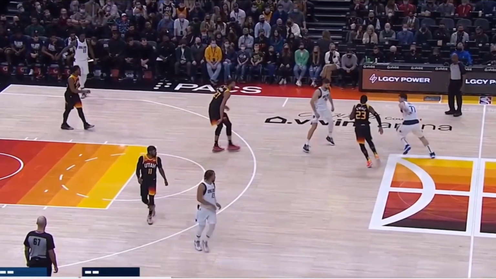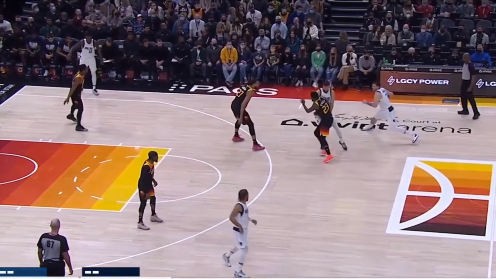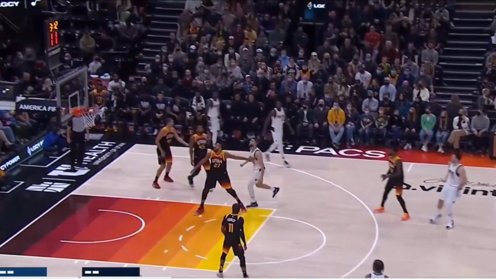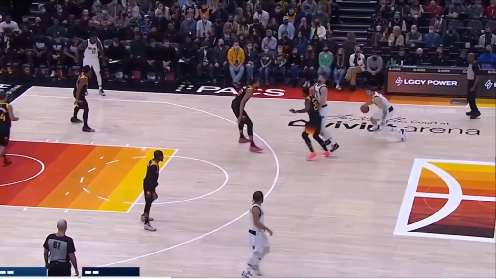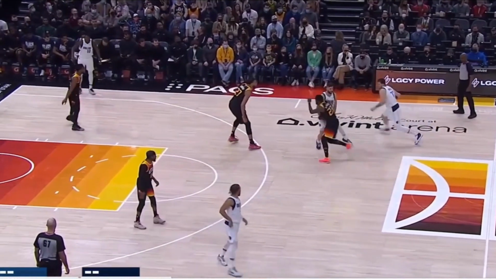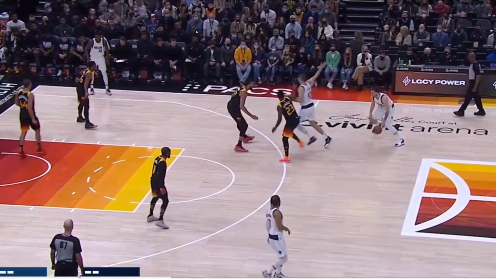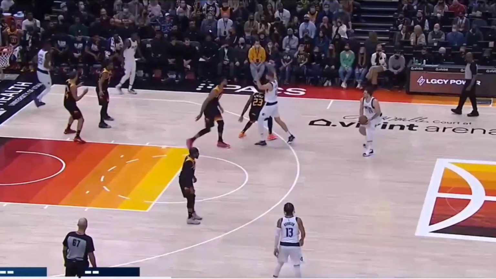Luka Doncic is also really well equipped at using screens. Here he uses that screen perfectly for that really deep three. And what I mean by perfectly is that defender tried to cheat by going underneath that screen. As soon as your defender goes underneath the screen, you need to pull back towards the opposite direction because you're going to have a wide open shot.